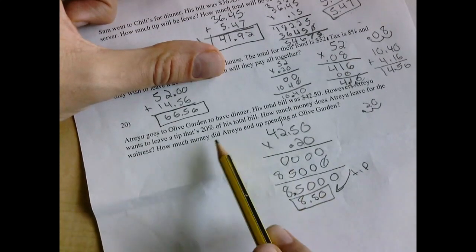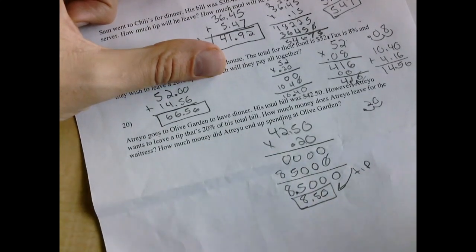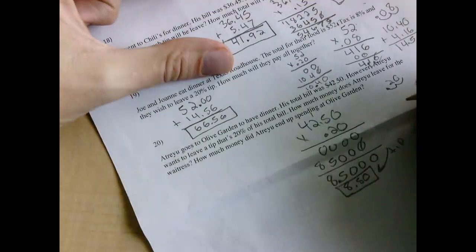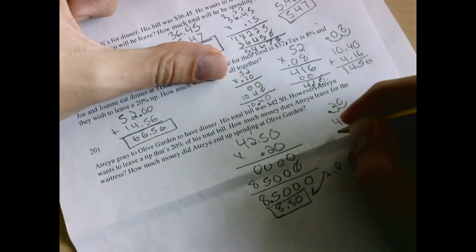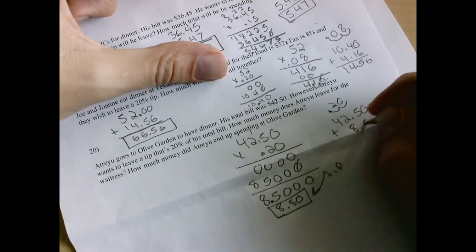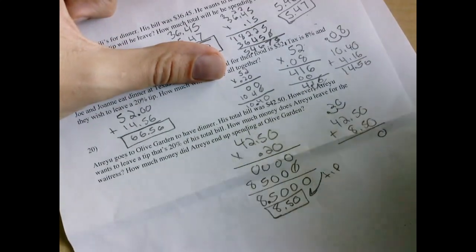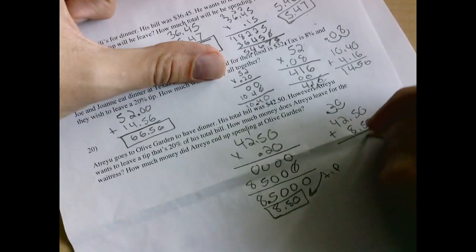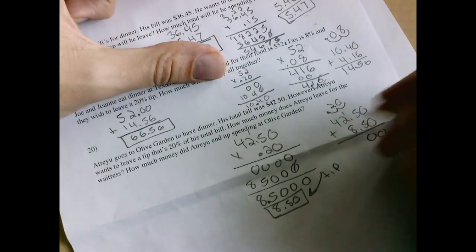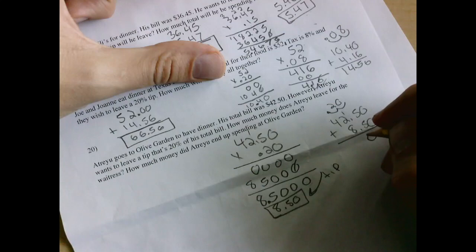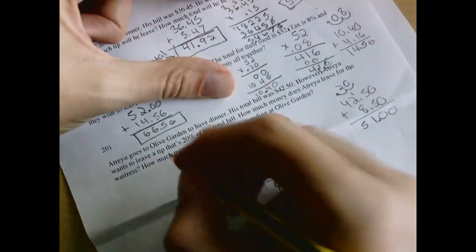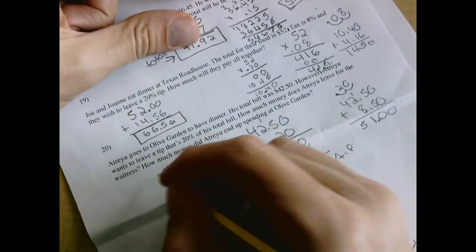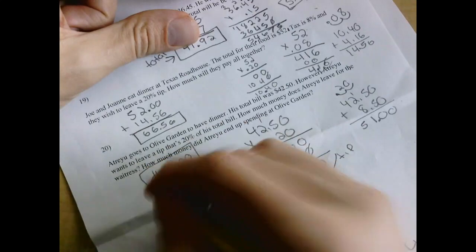Now they want to know how much he ended up spending altogether at Olive Garden. So we'll do 42.50 plus 8.50. So I do 0 plus 0, which is 0. 5 plus 5 is 10. Carry the 1. 8 plus 2 is 10. Plus 1 is 11. So Atreyu's total bill then is $51.